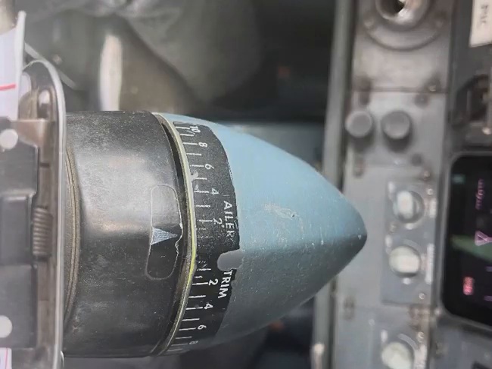Then any movements to the left or to the right on the control wheels will be transferred back to the feel and centering mechanism, and the aileron will keep this trimmed condition until we bring the trim back to zero. And the scale to know how much the aileron has been trimmed is at the top of the control column of the captain and at the top of the control column of the first officer.